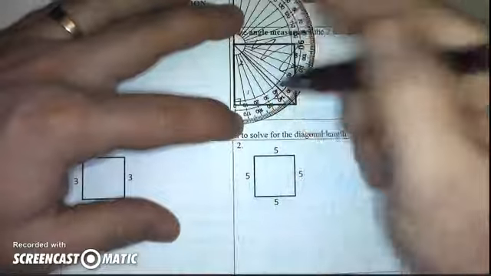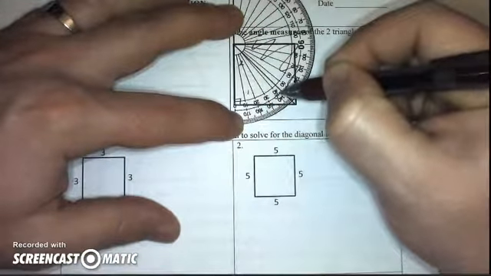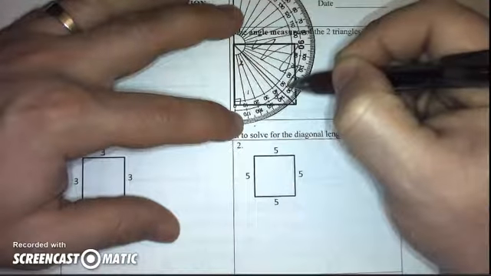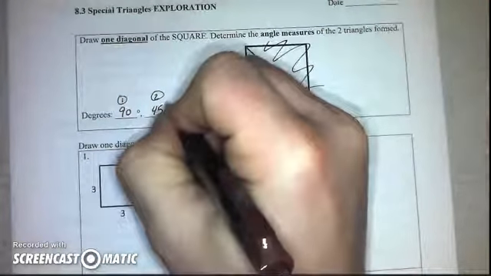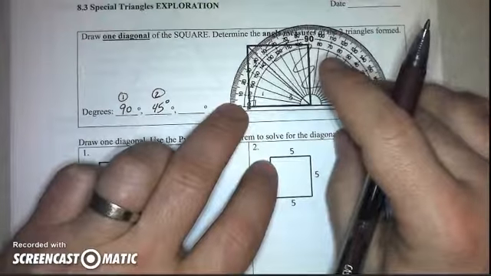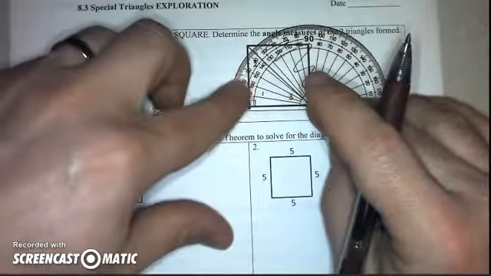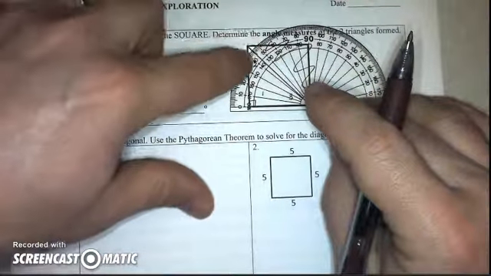Okay, so if I line up this edge here, and then I look where this goes through, that's halfway between 40 and 50 degrees. That means it's at 45 degrees. So angle 2 is 45 degrees. Okay, if I measure this angle down here at 3, it's also halfway between 40 and 50 degrees, and you get 45 degrees for angle 3 also.